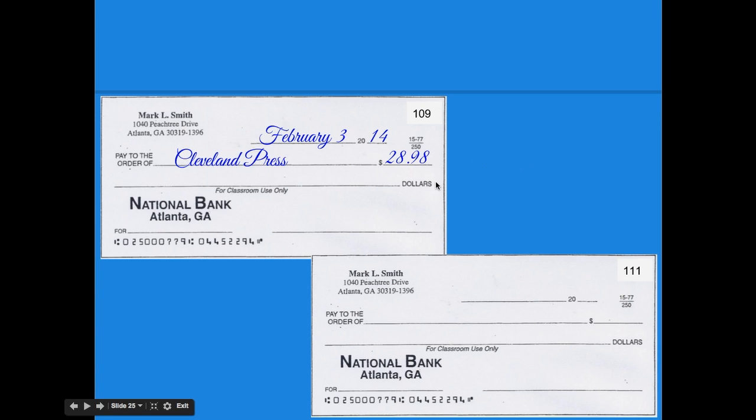On this next line, you're going to write out the same dollar amount in words. Some people like to stick the word dollar in here, but dollars is already over here. So to say $28.98 dollars is kind of redundant and just doesn't make sense. So $28.98 is fine.